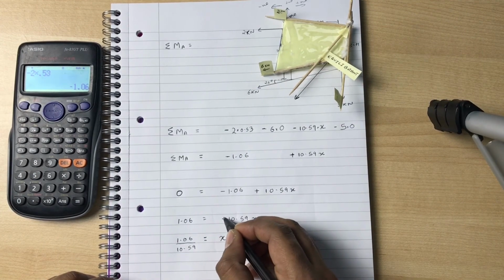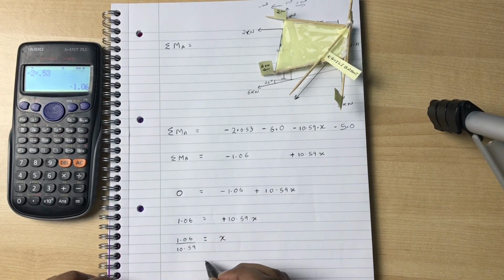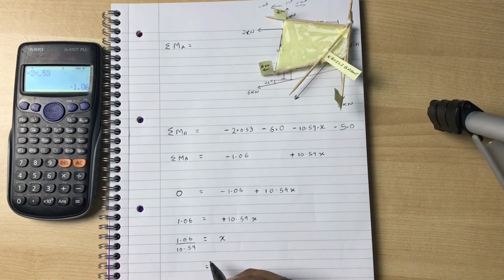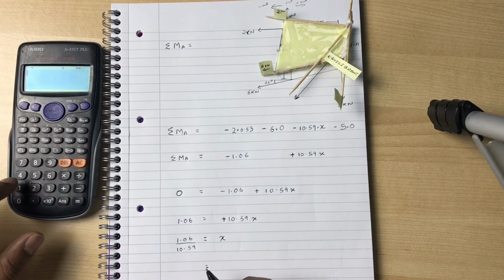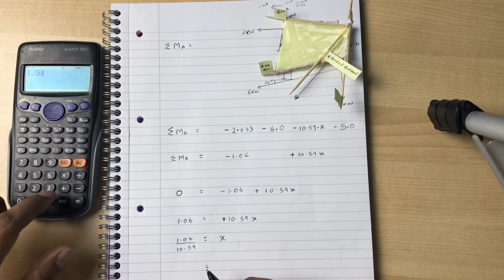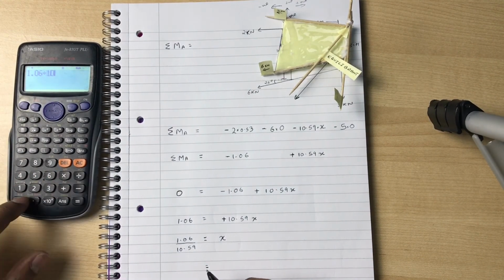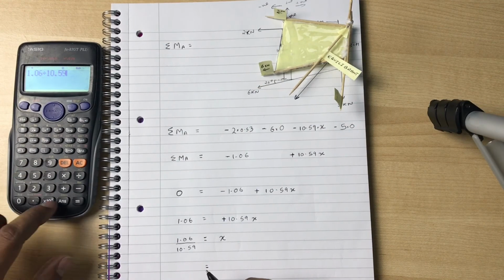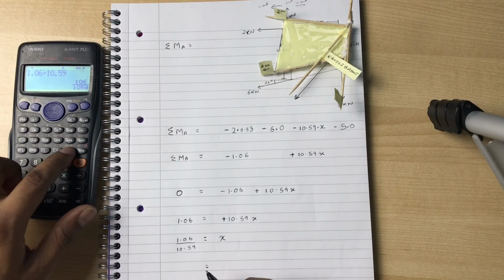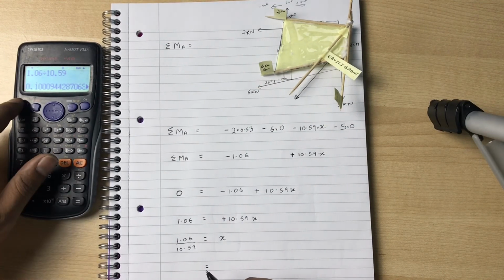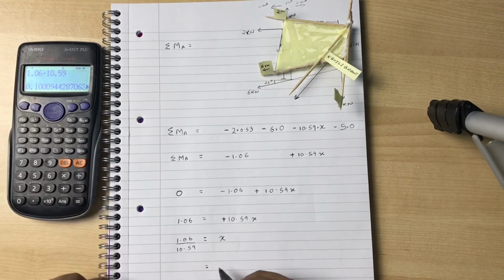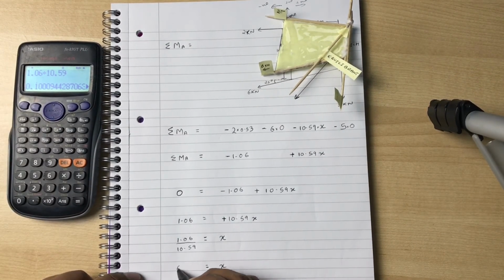That's going to become positive, and hence my x will be equal to 1.06 divided by 10.59 equals 0.1000, or x will be equal to 0.1 meters.